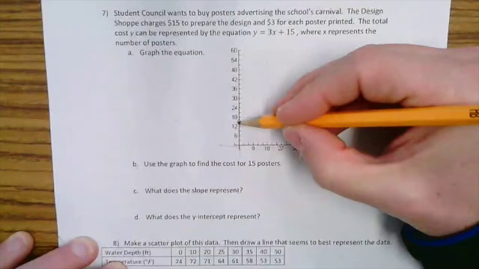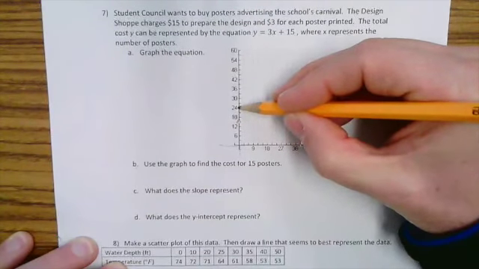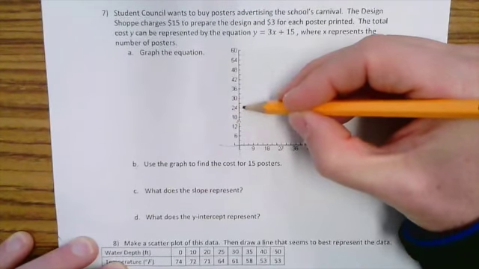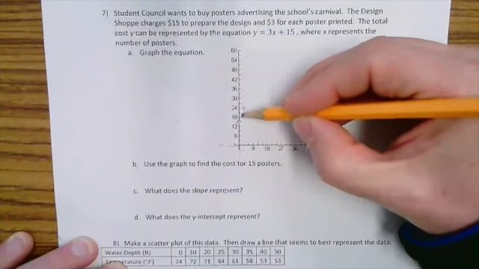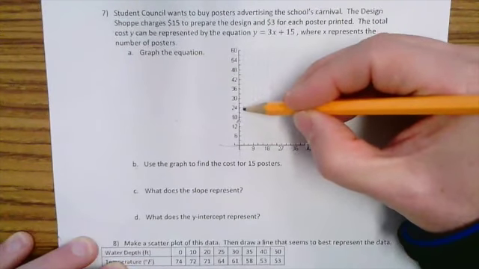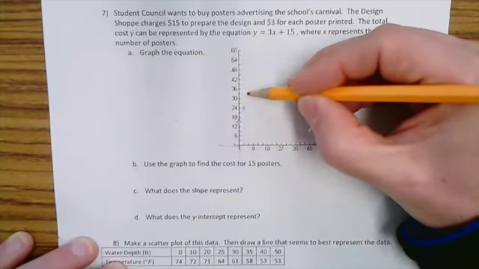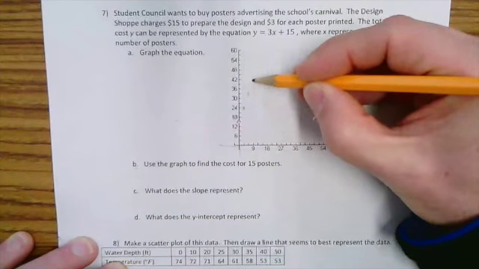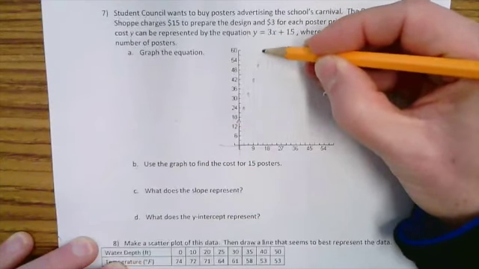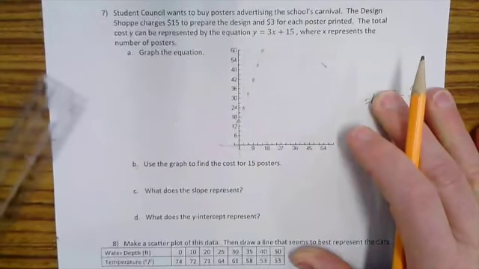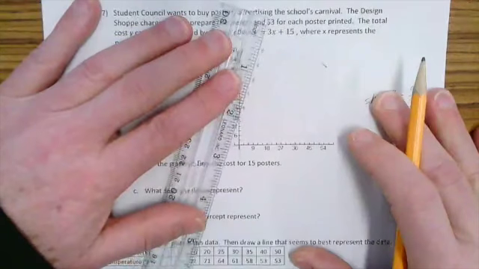So up 9 is actually going up 3 squares, 1, 2, 3, and over 1. So really, I'm still going up 3 over 1. The scale makes this a little more confusing, but up 9 over 3 or 3 over 1 is the same thing. Up 3 over 1, up 3 over 1, up 3 over 1, all the way here. So now there's my line. I have my graph. I just have to connect the dots here.